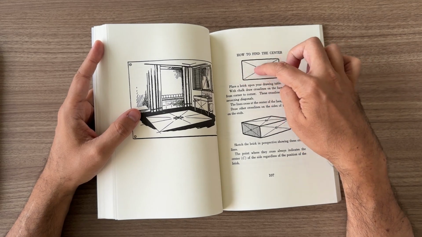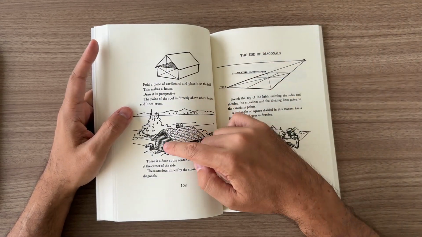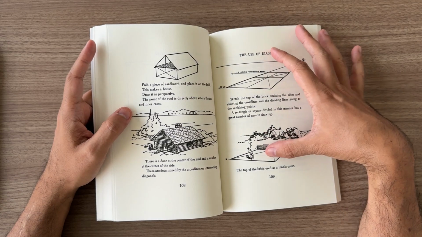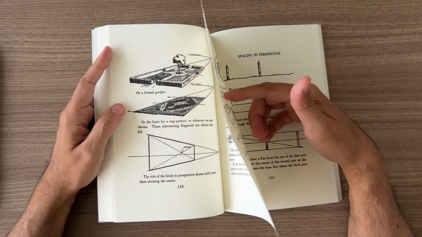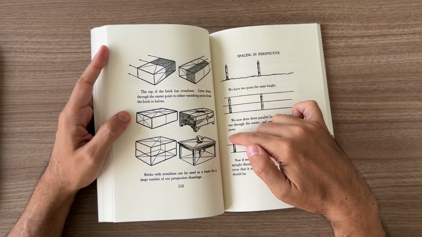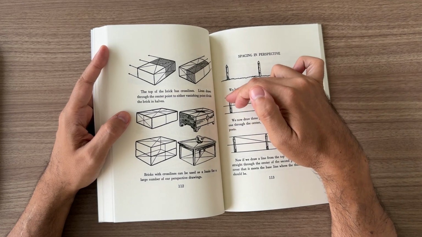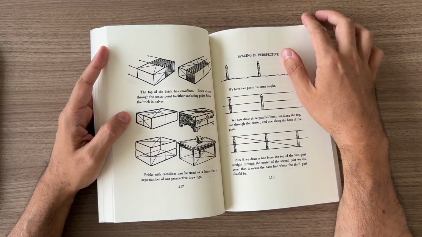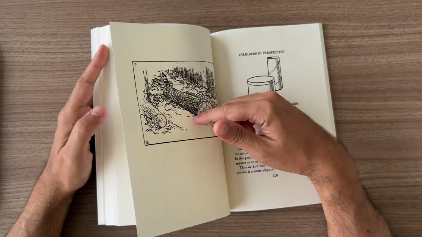Dividing, so you're using the diagonals to find the midpoint. Great examples if you want to draw a roof, or if you want to draw like a tennis court. A lot of useful applications, and duplication as well. You can use the same idea to duplicate something that is equidistant, or the same distance from the other.